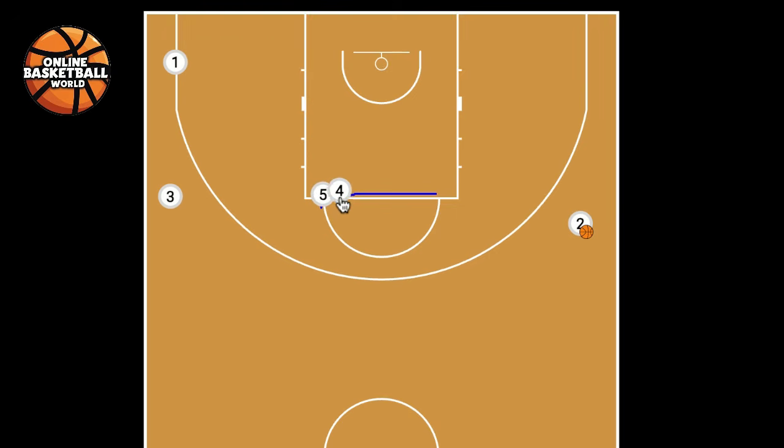Number four is going to curl tight, and that is where we're going to see our wide open opportunity for a layup. We're going to have number four receive that basketball for a wide open layup. Right? It happens pretty much every time. Now, for some reason, if it doesn't happen and we can't get number four the basketball, that's okay.